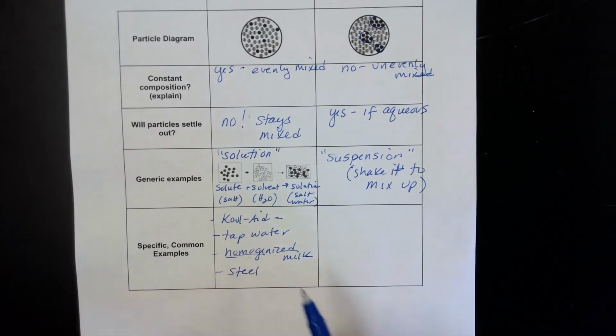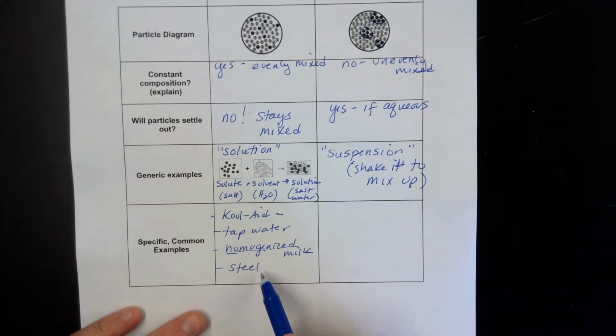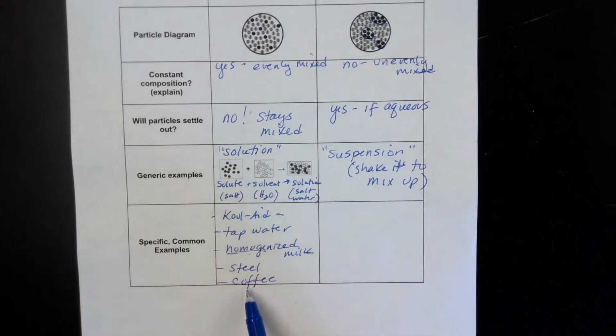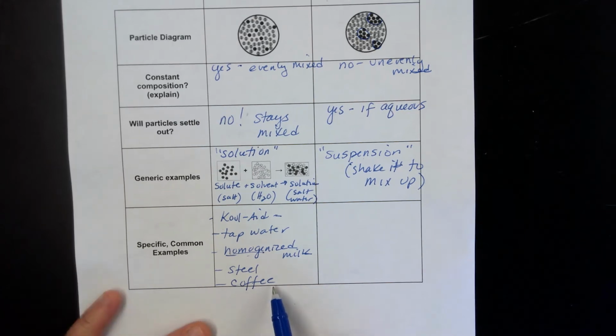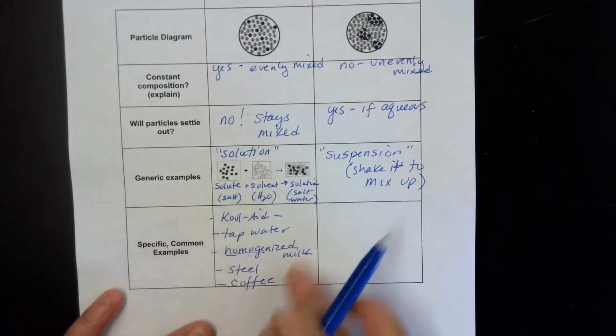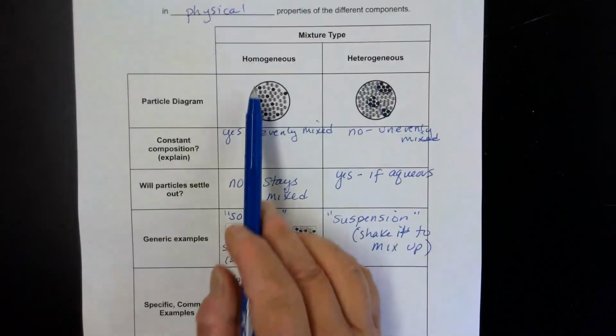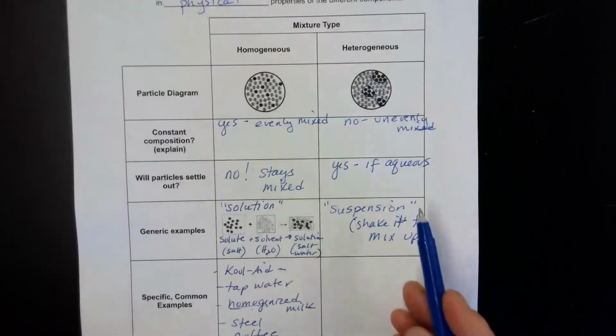Steel is a homogeneous mixture of carbon and iron. Coffee, right? Coffee is a homogeneous mixture of the coffee molecules mixed in with the water molecules. All of those things stay dissolved in, and we consider those to be solutions, which means they are homogeneous mixtures.